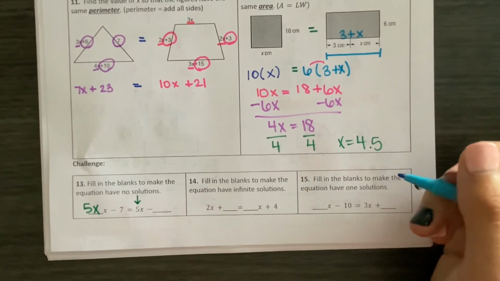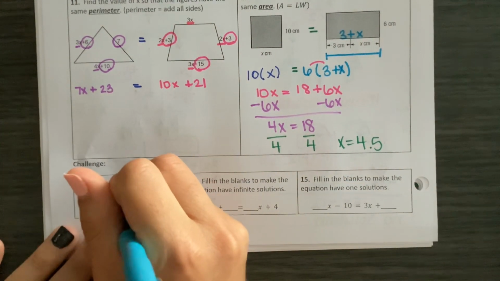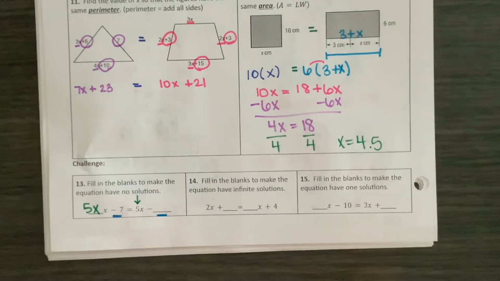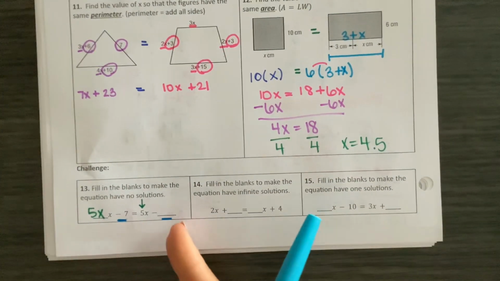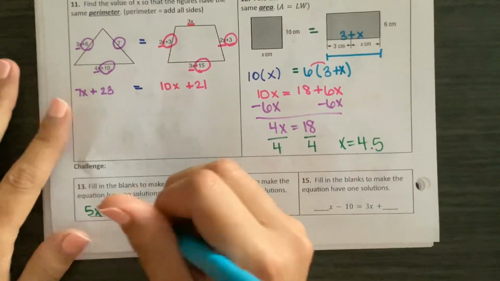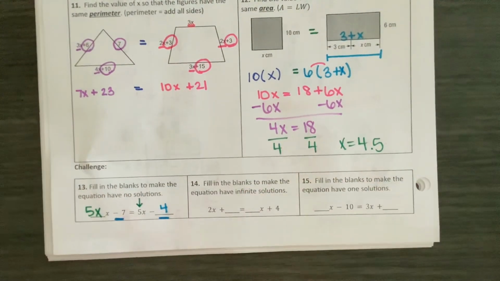The second part of that is that constant. When we look at the constants, they cannot be the same. I can pick any number. I can call on every single one of you. You can all give me a different number. As long as it's not a -7, you're good. So let's put -4.